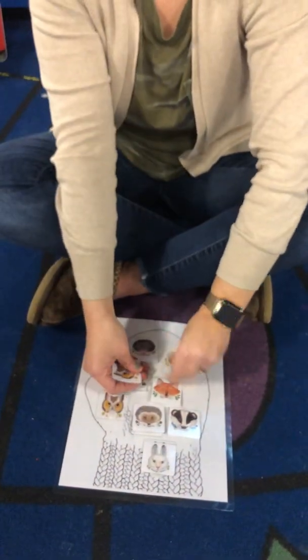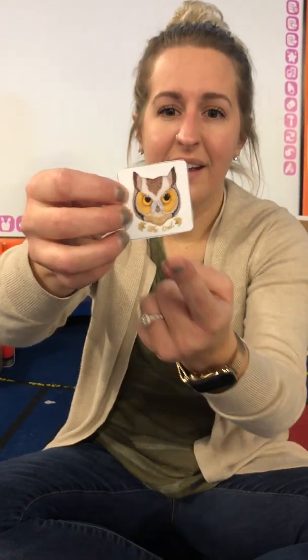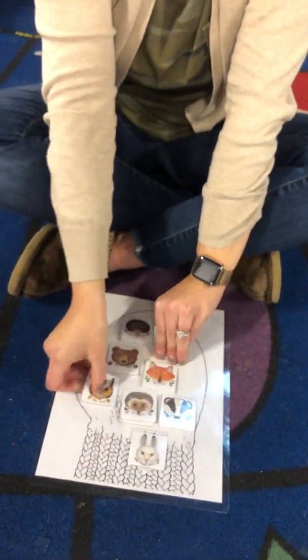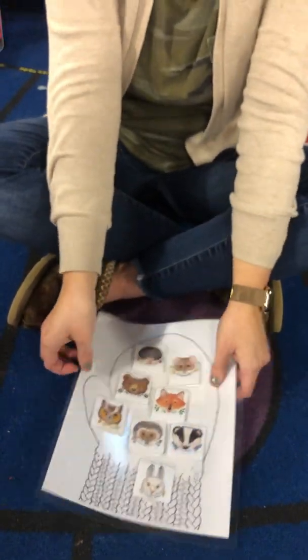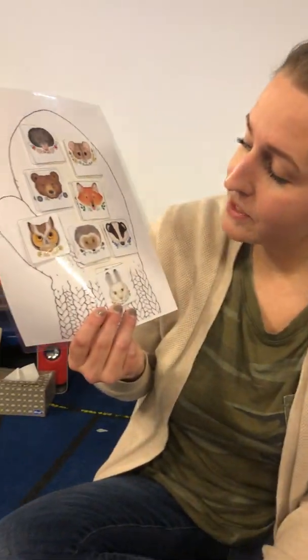Good job. And then next, let's see, we have the mouse and the owl. Which one flies in the sky and has sharp talons? Which one flies in the sky and has sharp talons? It's the owl. Good job. The owl flies in the sky and the animals let him in the mitten because they saw his sharp talons. Good job. Let's find the same. The same. Good job, guys. You were able to tell me what each animal was, and you were able to find the same.